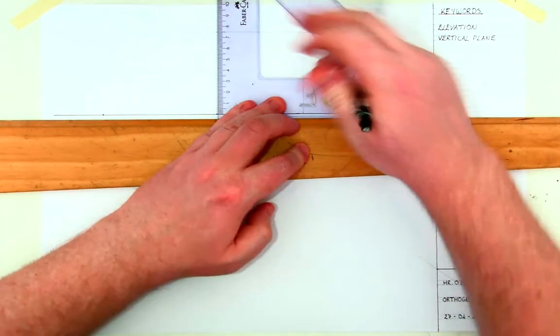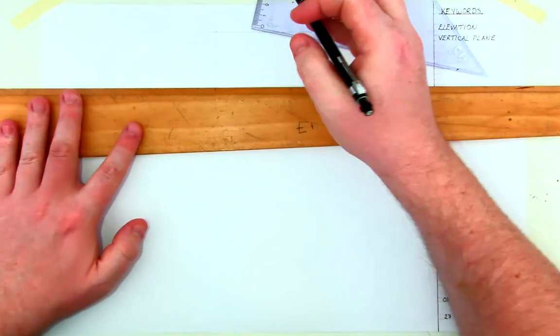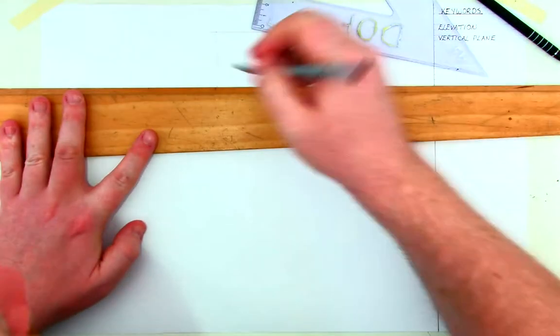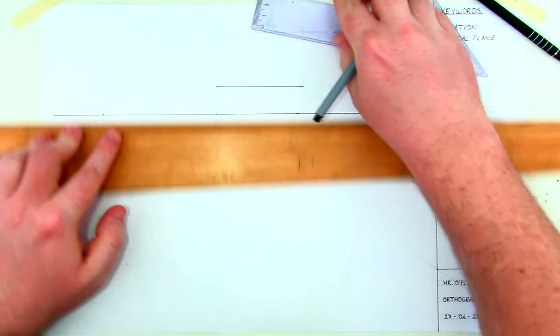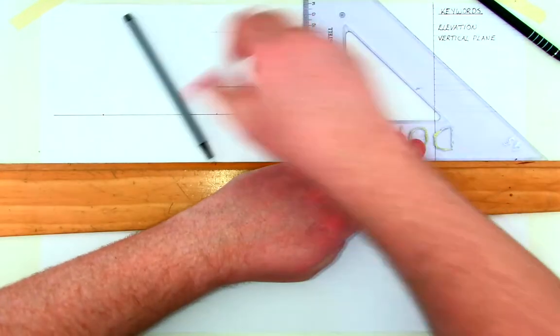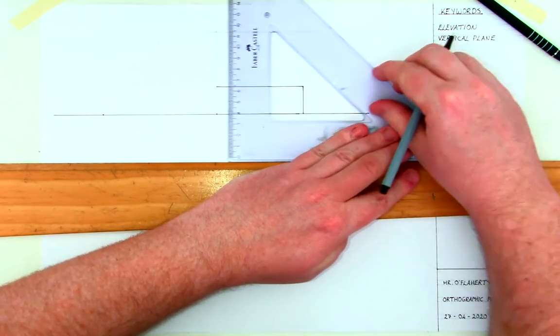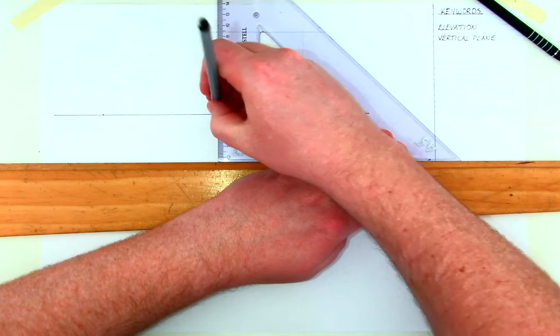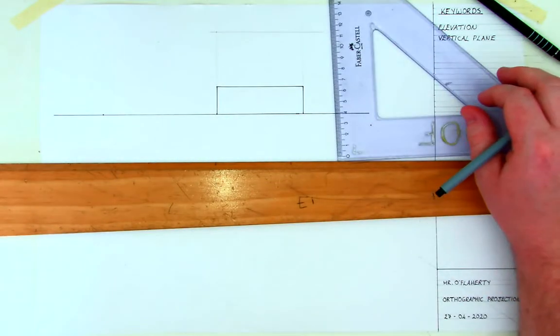So I go up 25, and I'll draw a 2H line across like that. And actually, do you know what? I can draw that in H because it's staying. H, there, and that rectangle, I would see all that.